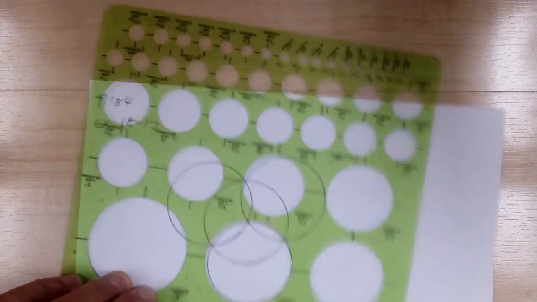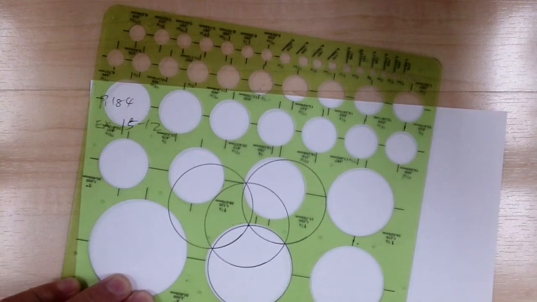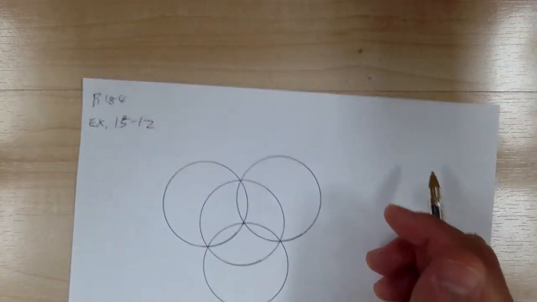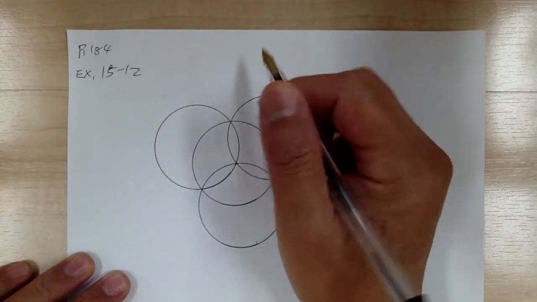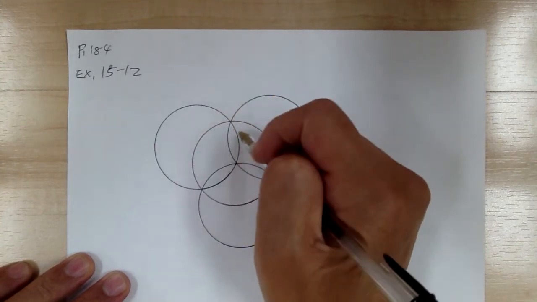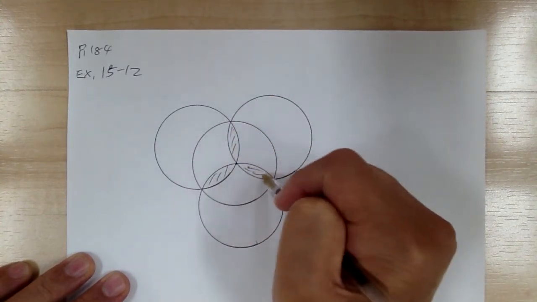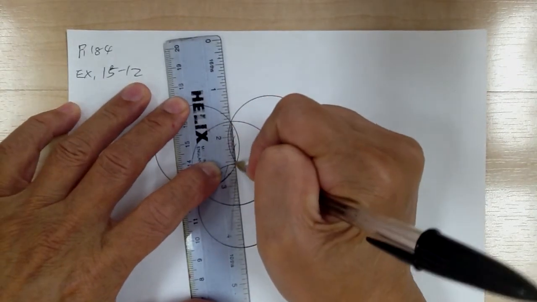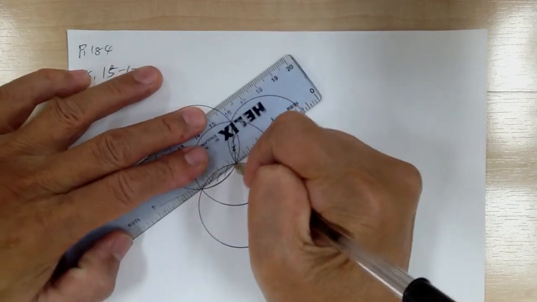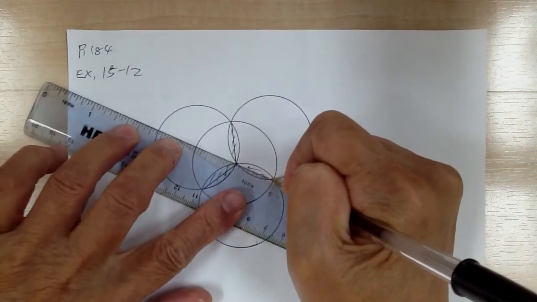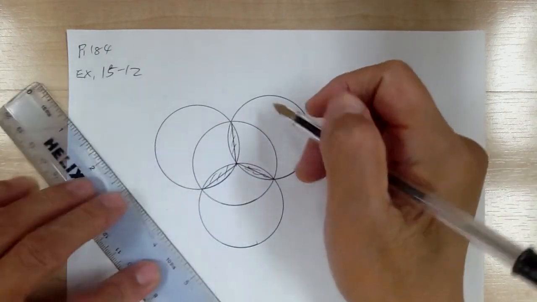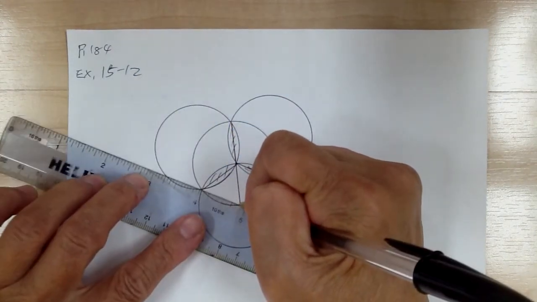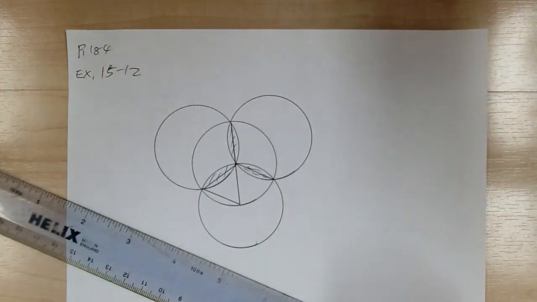Okay, so you're looking for these regions over here. So again, what you want to do is cut this kind of halfway like that. And if you look at this, all these are equilateral triangles.